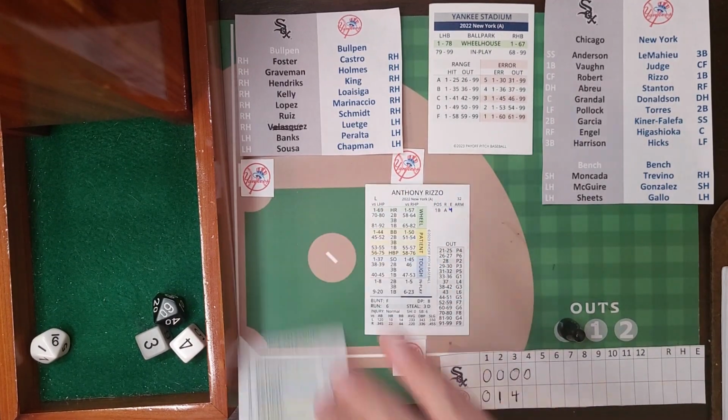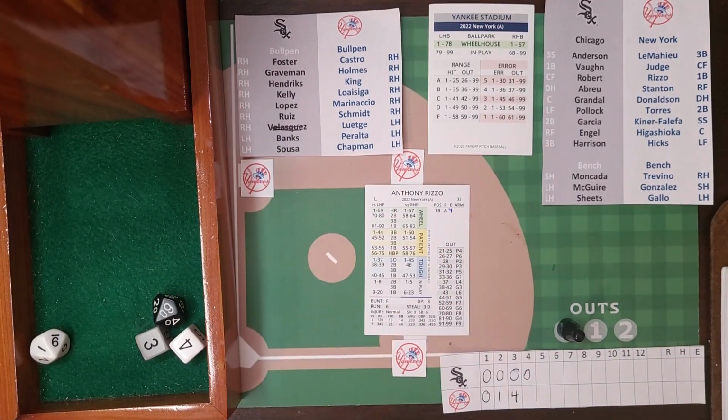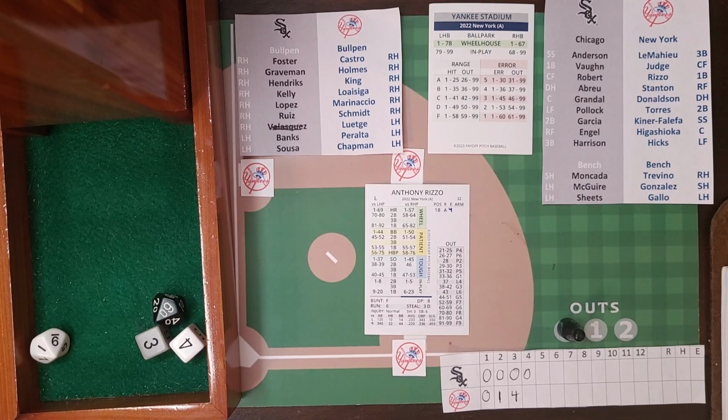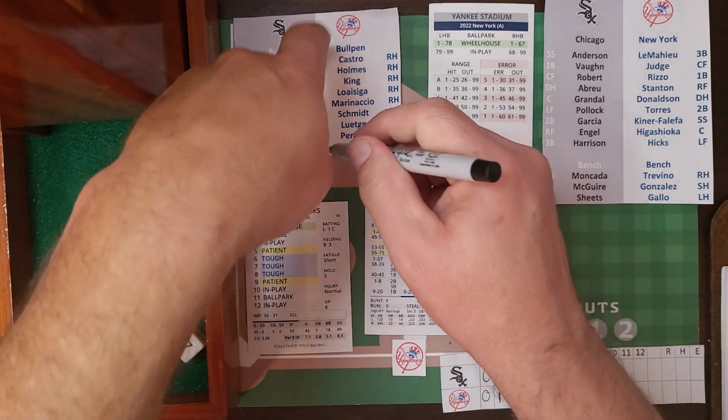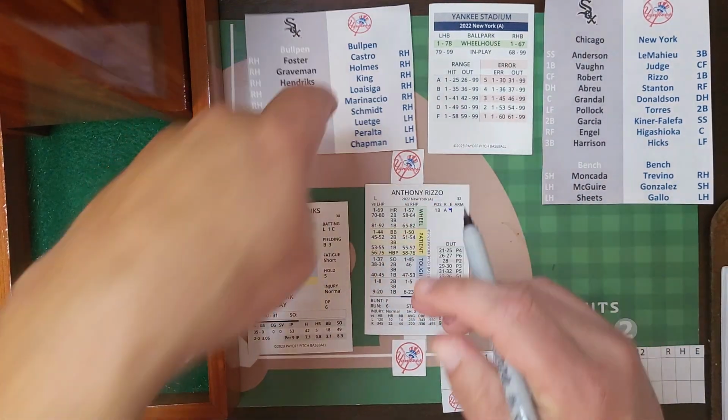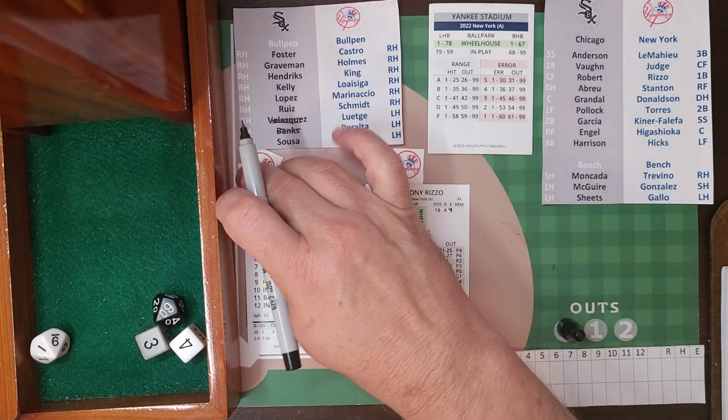In fact, they're going to pull Velasquez and go to a lefty out of the pen to face Rizzo. So, timeout for a pitching change. And the White Sox will turn it over to left-hander Tanner Banks. They have 2 lefties in the pen. Tanner Banks is one of them. So Tanner Banks will be your lefty.